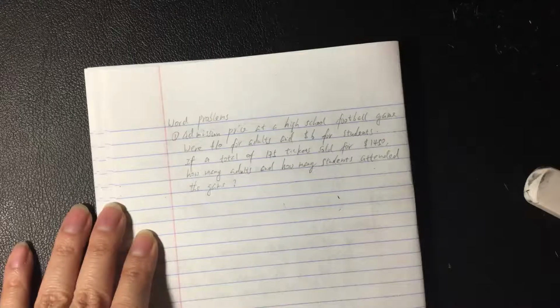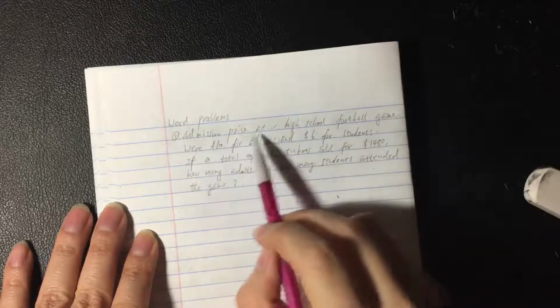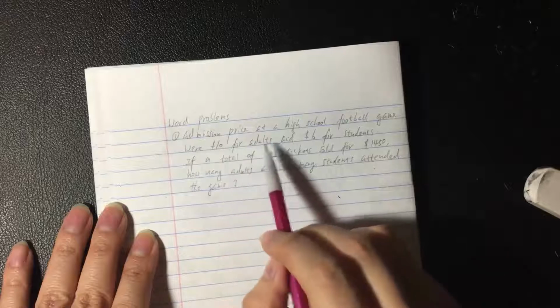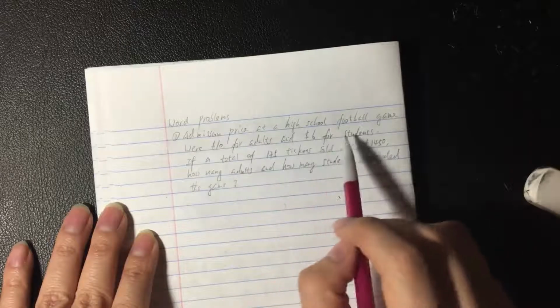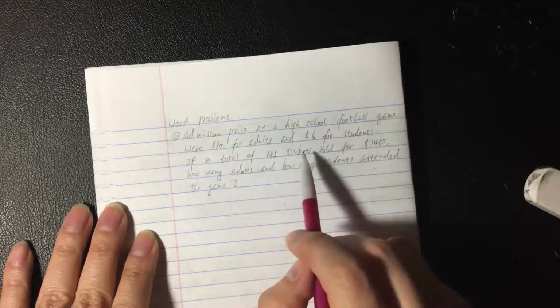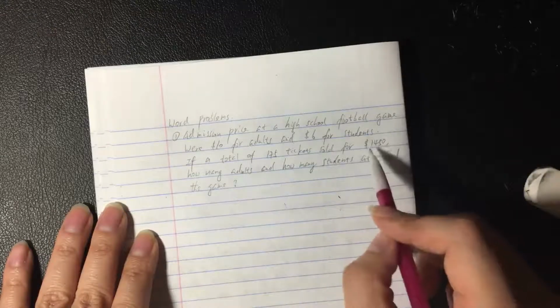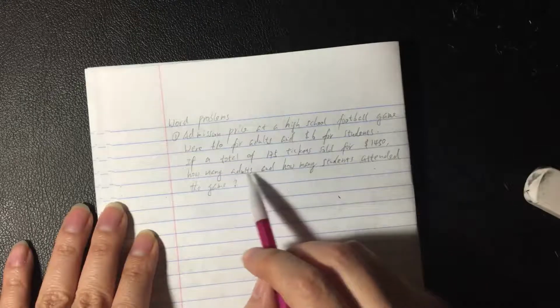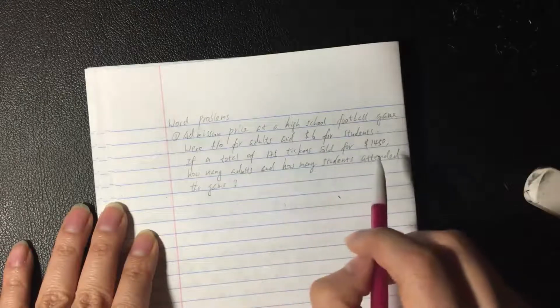Next, let's look at some word problems. Admission prices at a high school football game were $10 for adults and $6 for students. If a total of 175 tickets were sold for $1,450, how many adults and how many students attended the game?